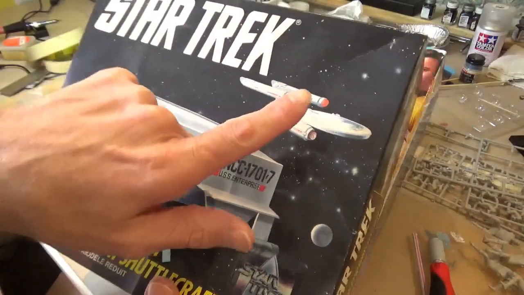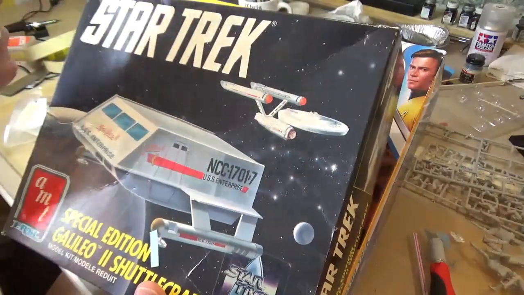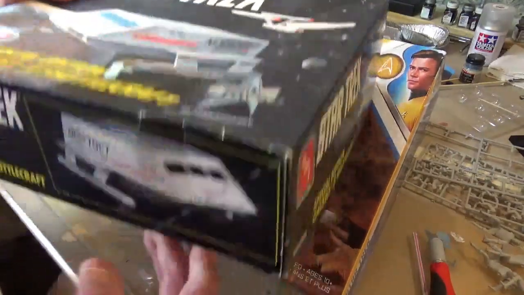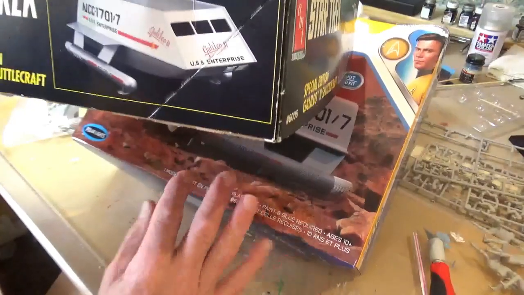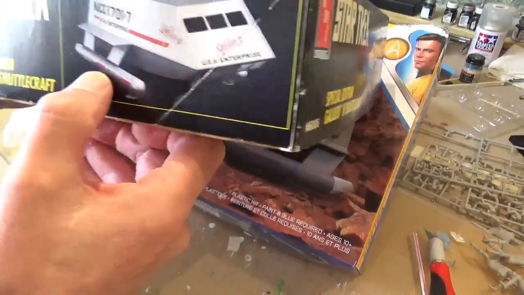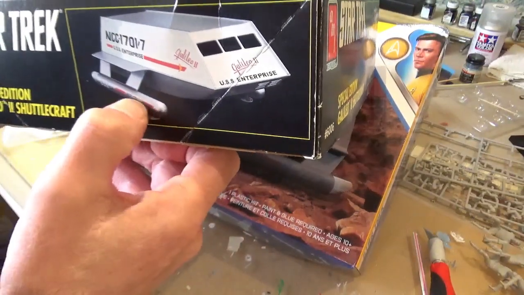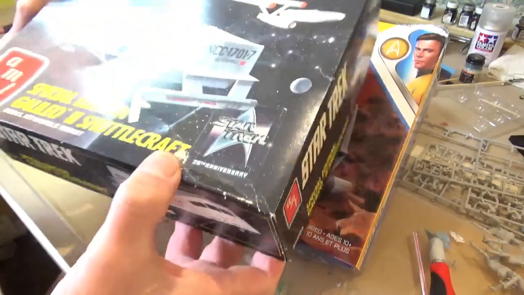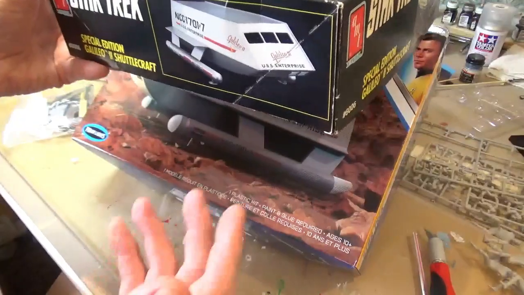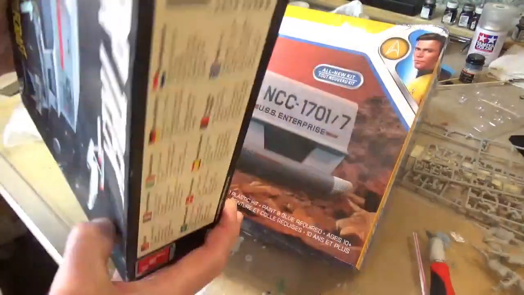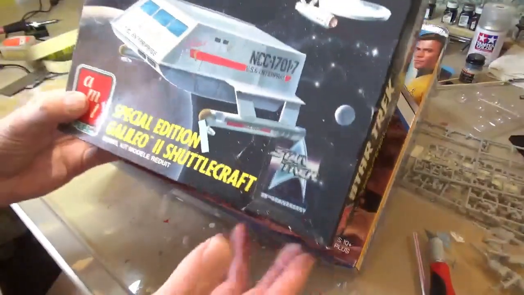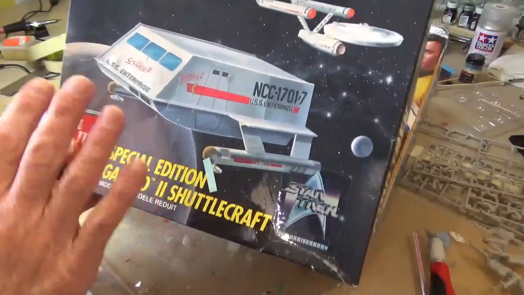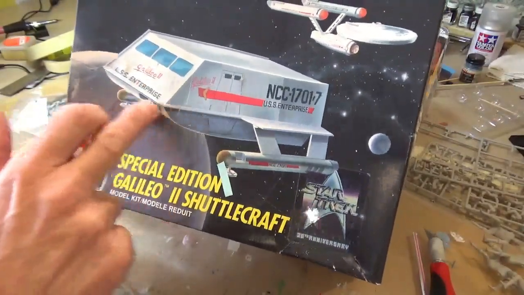Okay, and the original Star Trek Enterprise was white. All right. Now they show, it looks like, I can't tell in the photo, but they kind of silvered the nacelles. I don't know if that's just part of the box art or not, but anyway, the AMT one is better in seeing that, no, it was all white, right?